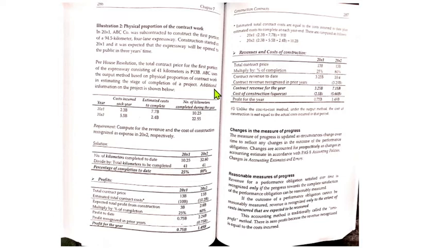ABC uses the output method based on physical proportion of contract work in estimating the stage of completion of a project. Additional info? So, binigyan ka dyan, 20x1, 20x2, cost incurred each year. So, please be mindful. This is each year. Estimated cost to complete, the number of kilometers completed during the year. Ito yung gagamitin mo. Ito yung physical proportion of the contract work. So the requirement is revenue and the cost of construction recognized as expense in 20x2. So 20x2 yung tinatanong natin.